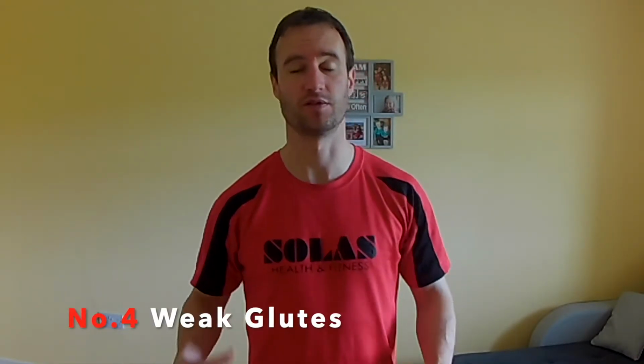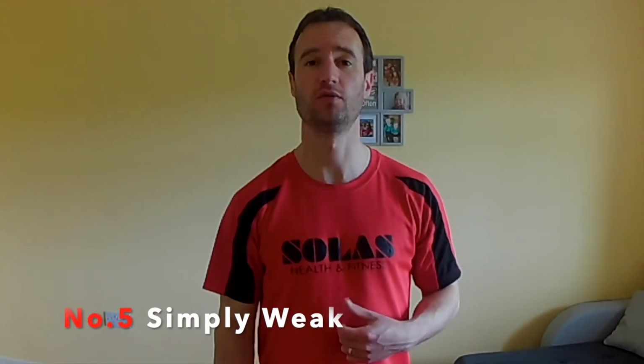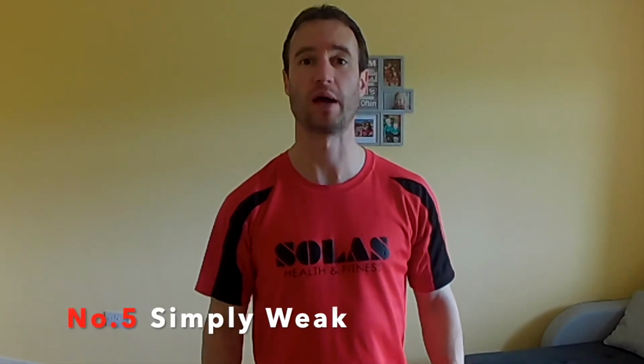Number four would be weak glutes. If you have weak glutes, they are your hip extensors, and if they aren't functioning well, what you'll find is that the lower back tends to contribute to that movement, creating lumbar extension instead of hip extension. Last but not least, number five would simply be being weak in your lower back muscles. A lot of people are a little bit afraid to tackle the lower back muscles, especially if there's a history of pain. But if you are weak there, more often than not, you're going to get problems down the road.